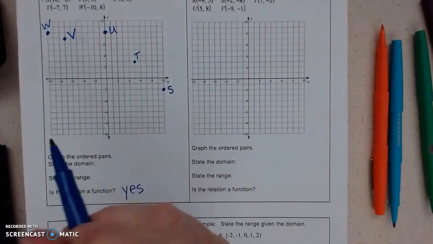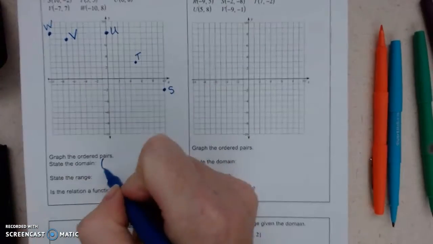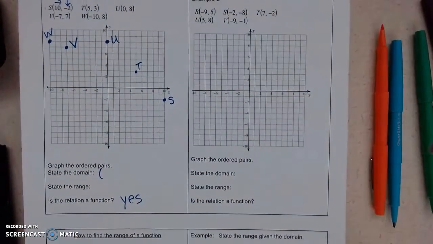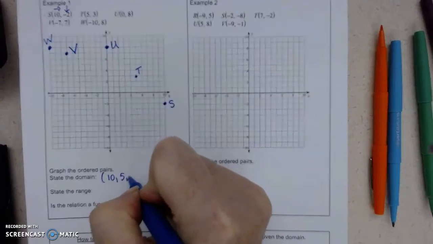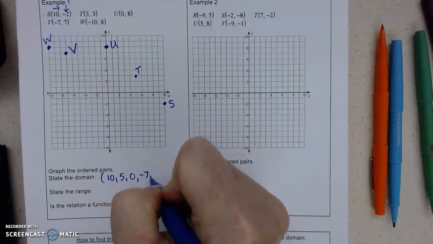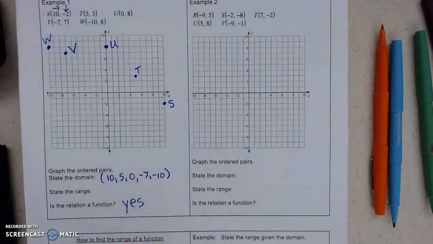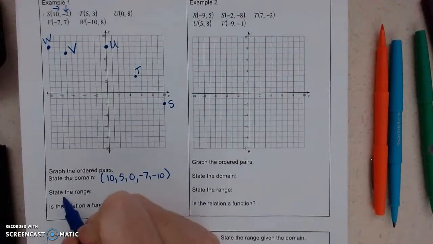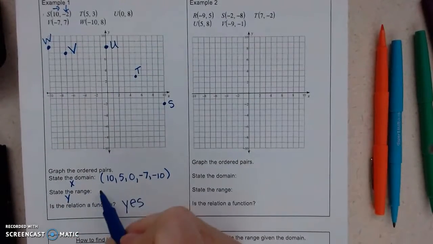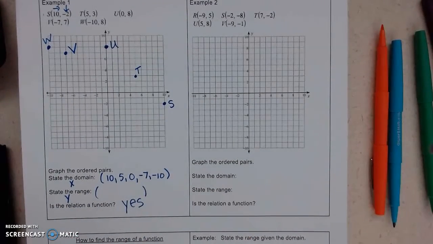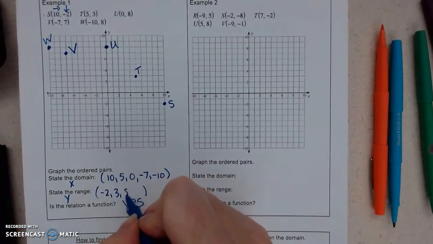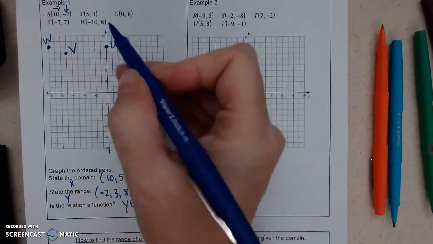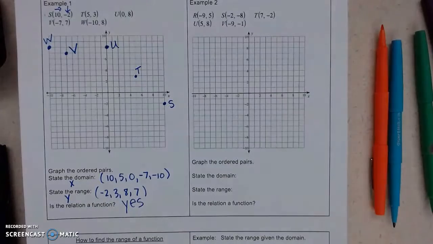So the domain are all the x values. You don't have to do them in order, and you don't want to repeat any. So I'm just going to list them. I've got 10, 5, 0, -7, -10. And range are the y values. Same thing. You can list them, but don't repeat them. So we've got -2, 3, 8, 7, and I've already said 8, so don't say it again.